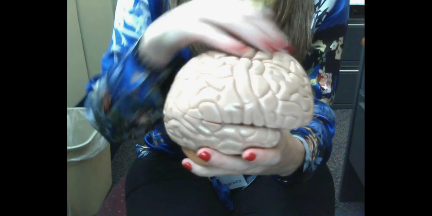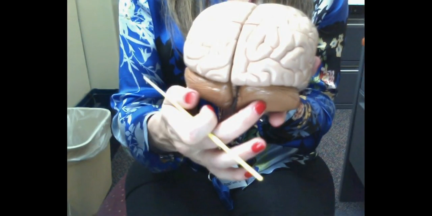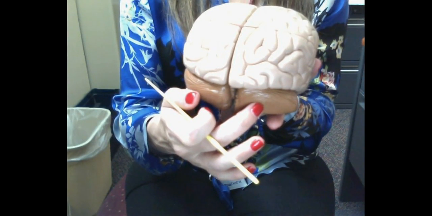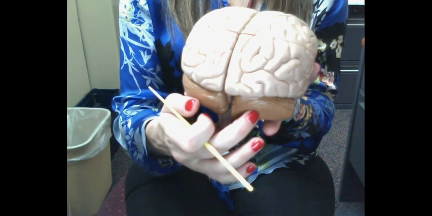So the thick spaghetti noodles up on top, all of that is going to be cerebrum. You see here that we have these thinner spaghetti noodle things here, and these are both cerebellum. Those go at the very back bottom part of your skull.